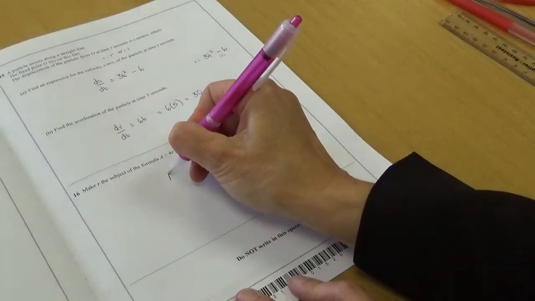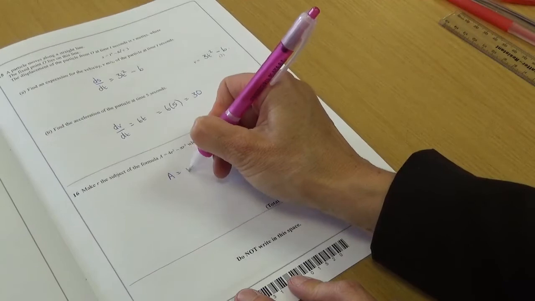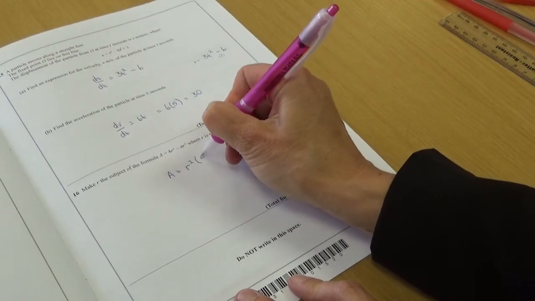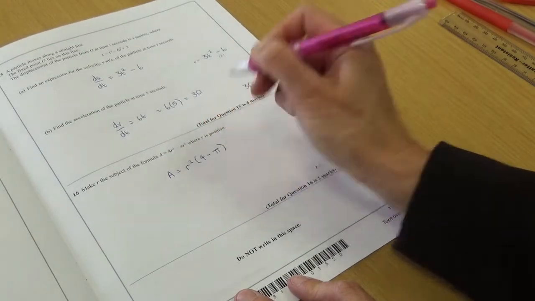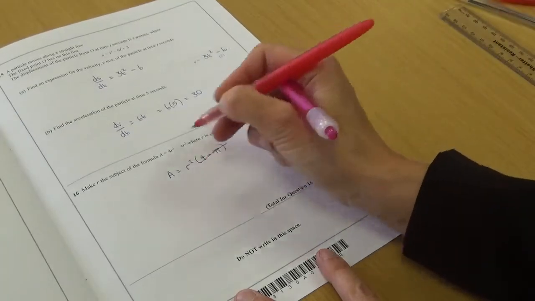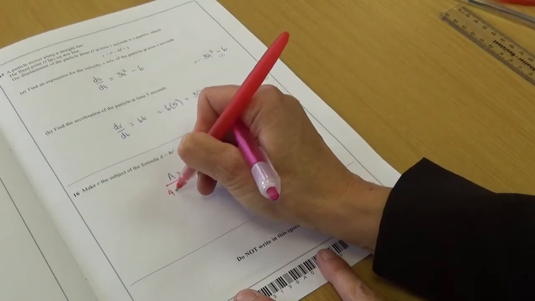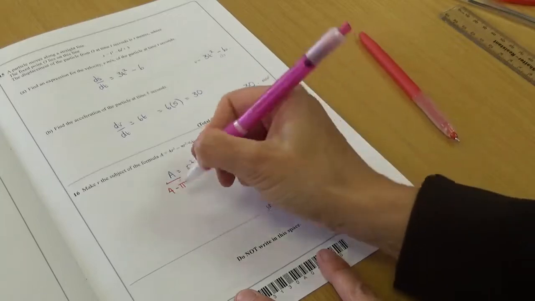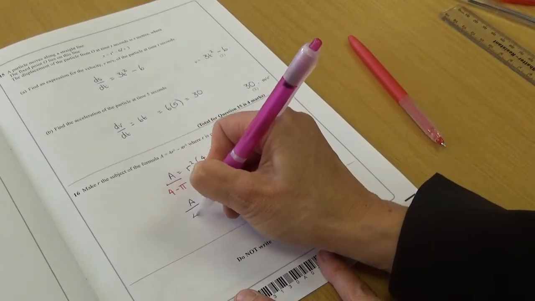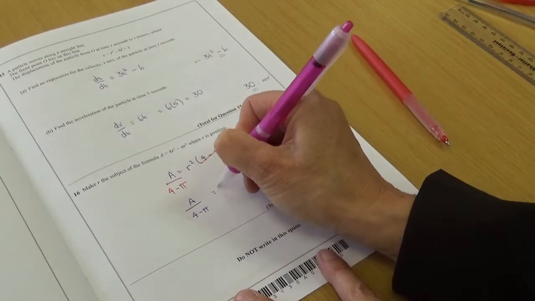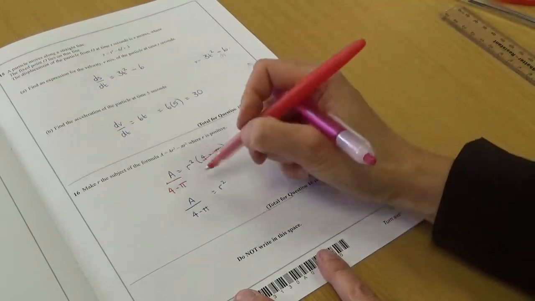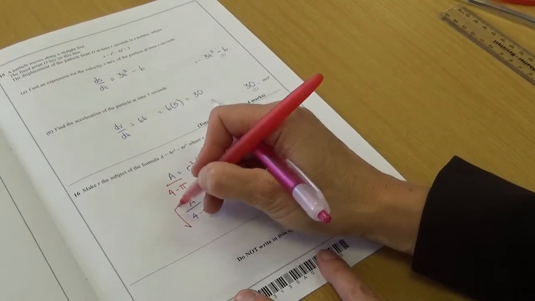Making R the subject, well, first of all we can factorise out R squared from the right hand side, then divide by the bracket, and the opposite of squaring is square rooting.